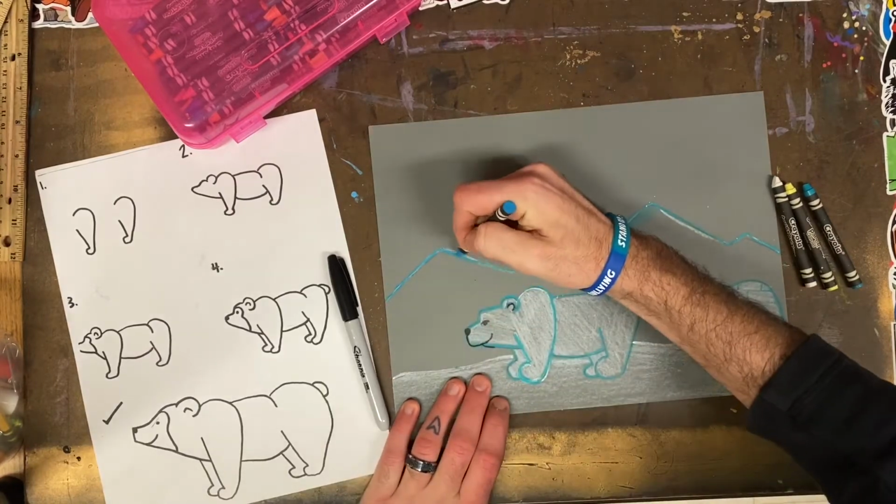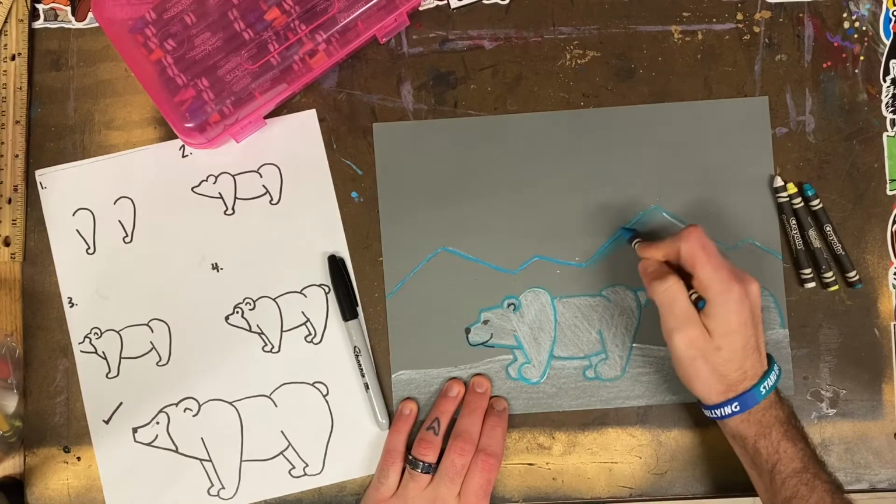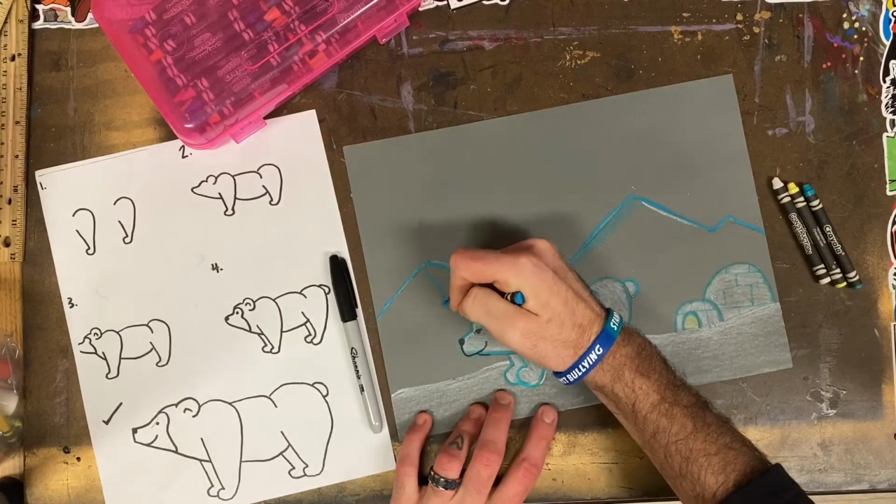Next, I'm going to work on my mountains. I outline those in a darker blue just to show that they are further away from the light blue polar bear. Making mountains can be very easy.